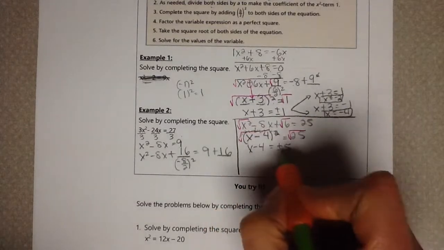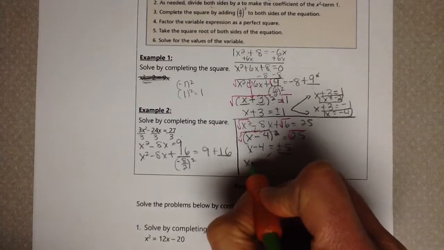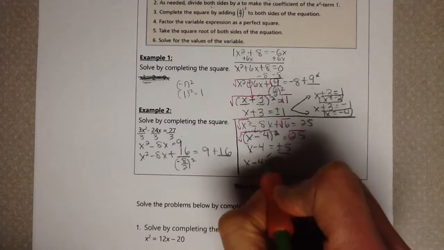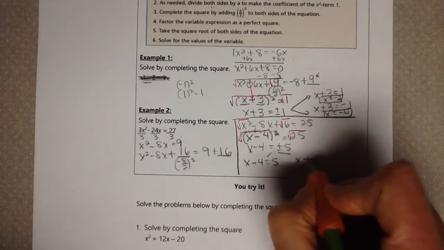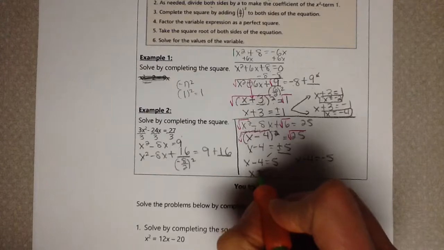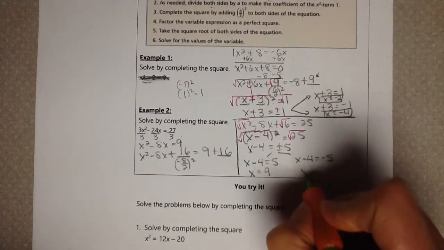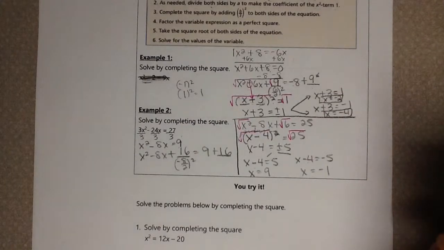All right, we want to solve for x. So what we need to do is say, okay, when x minus 4 equals 5 and x minus 4 equals negative 5. So if we add 4 to both sides, I have x equals 9. Add 4 over here, I have x equals negative 1. So those are the values that you can substitute in your original equation, and you will end up with 0. Okay, now you have a couple to try.